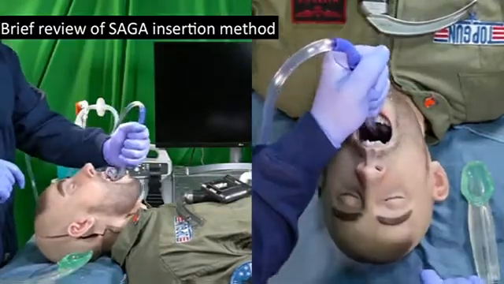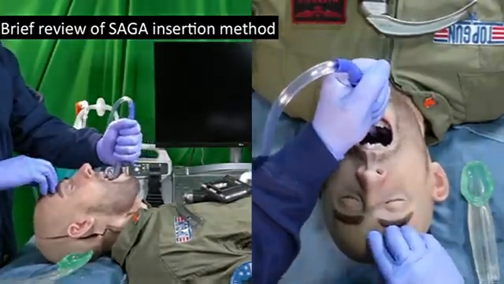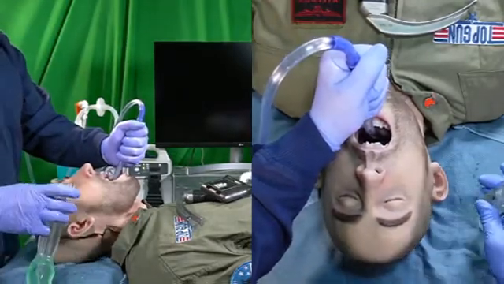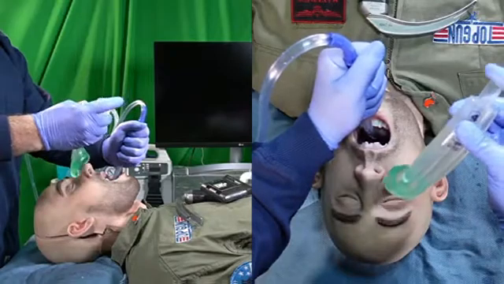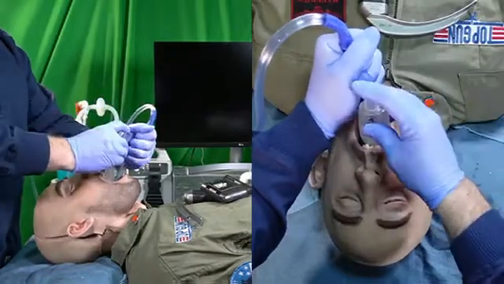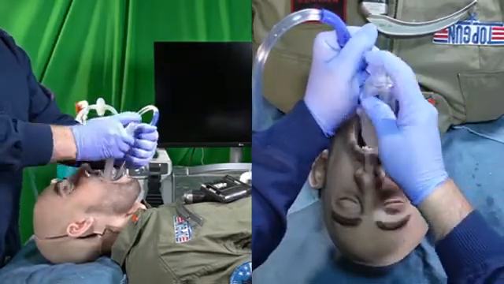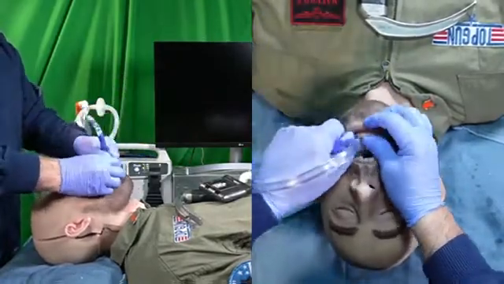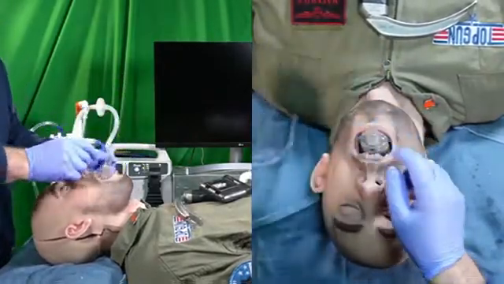You're going to compress the tongue into the floor of the mouth, lift the base of tongue off the posterior pharyngeal wall, and you're going to place the supraglottic airway by placing your index finger on the 15mm connector, which puts the vector of force along the long axis of the airway so that it can scoop around the posterior pharyngeal wall and into the hypopharynx.